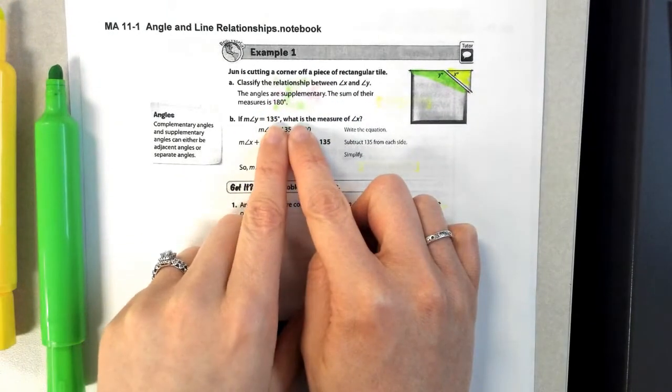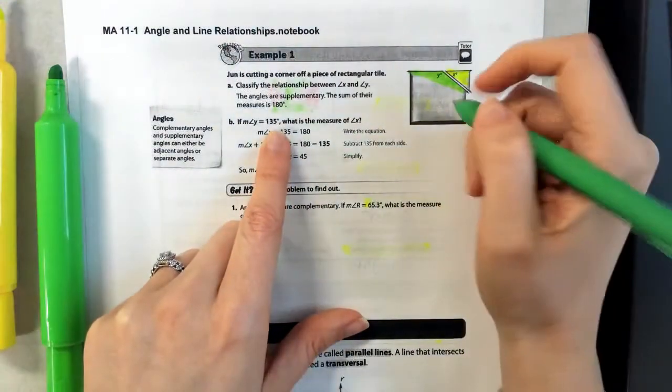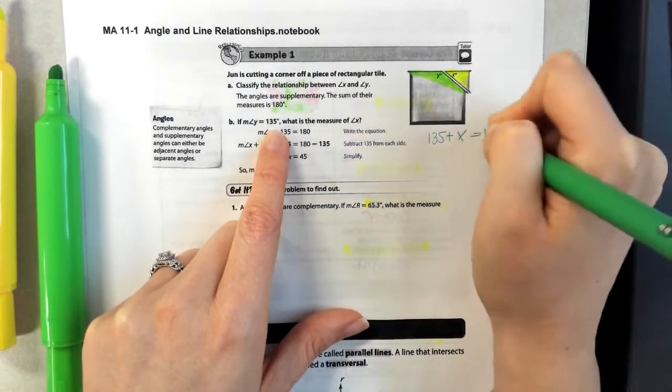Then it says, if the measure of angle y is 135, what would the measure of angle x be? Well, if we say 135 plus x, we know is going to equal 180.